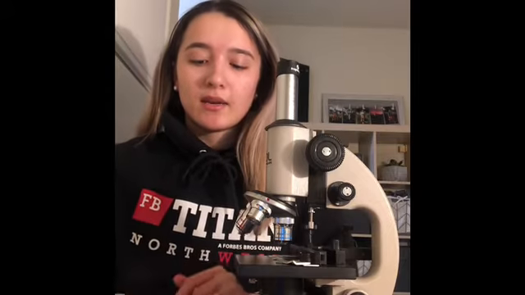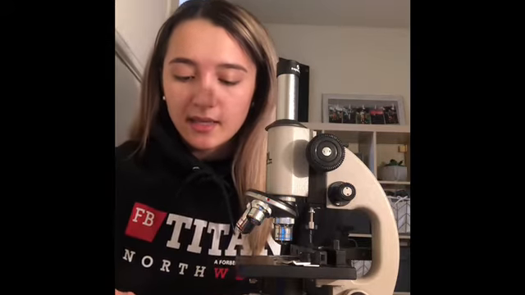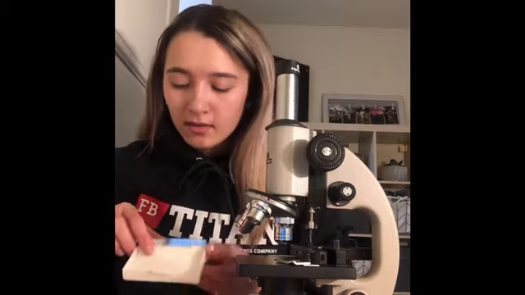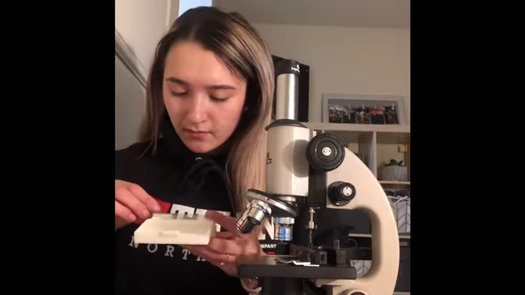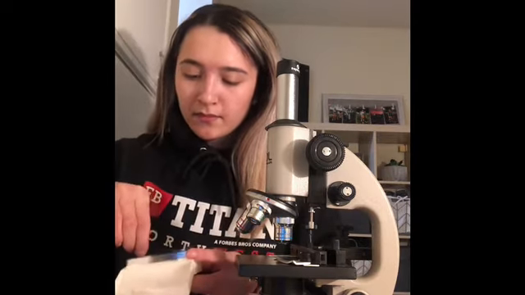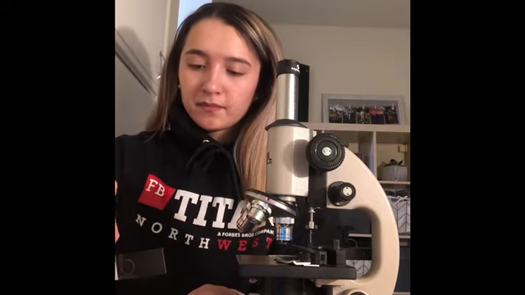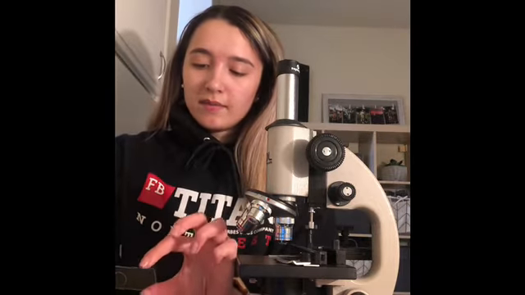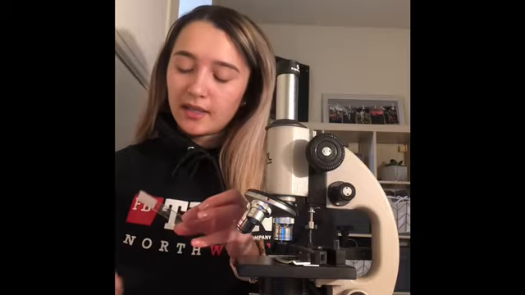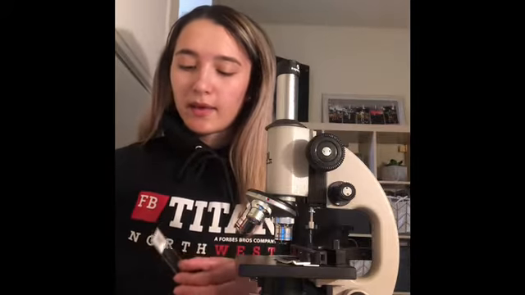So I'm going to be starting off using my microscope, and I'm going to identify the slide E in my slides. Okay, so I have the letter E. I'm going to take one of my lens wipes.